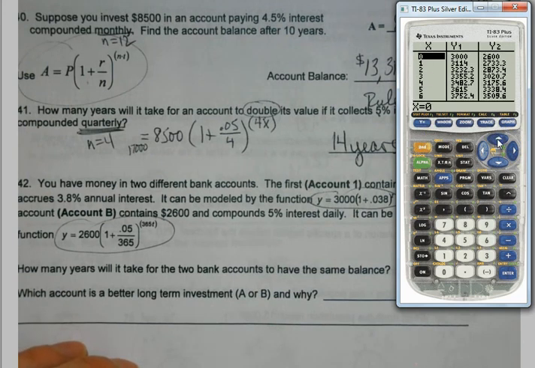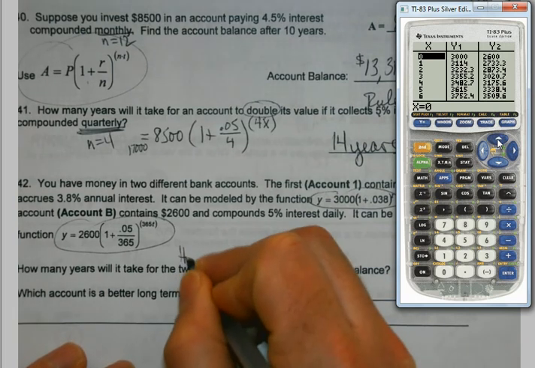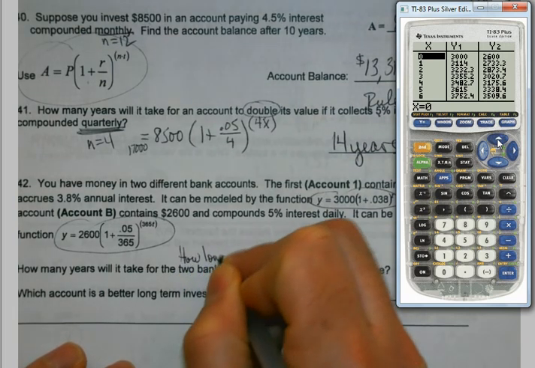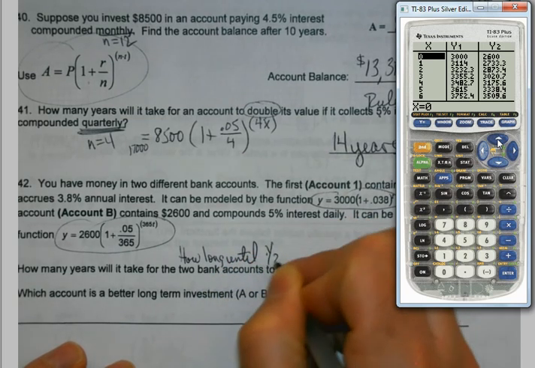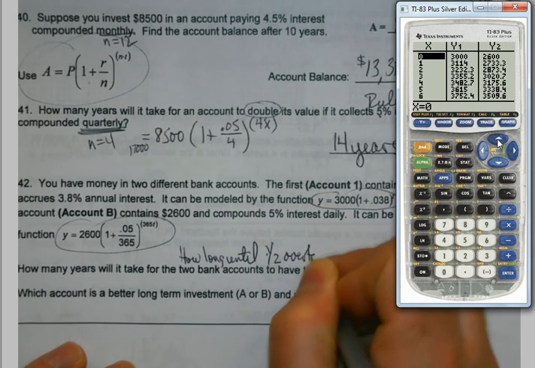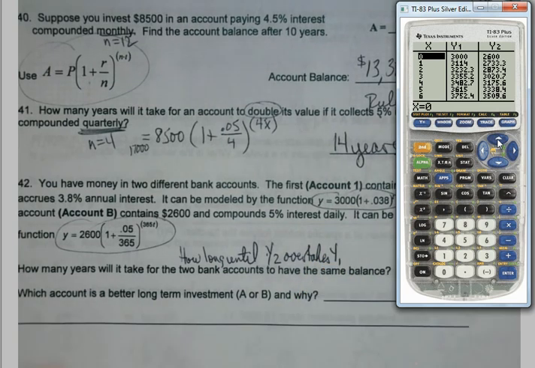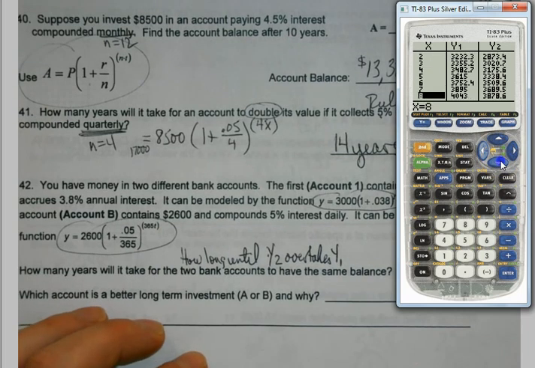Notice at the start that my first column is bigger. So, how long until y2 overtakes y1? How long until y2 gets bigger? Because that's the year where they're going to cross up. So I start to scroll down, and I look. I get to year 10. I'm like, nope. First column's still bigger. Nope. Oh, there it is.